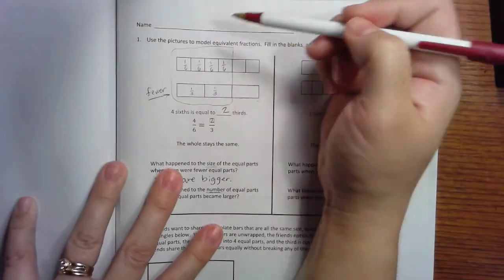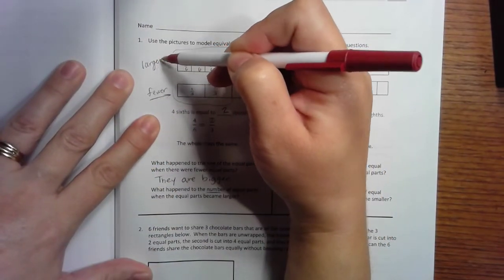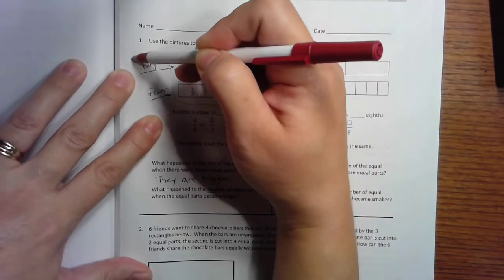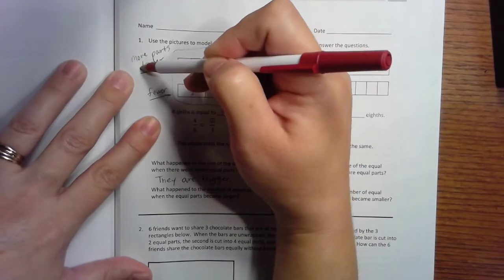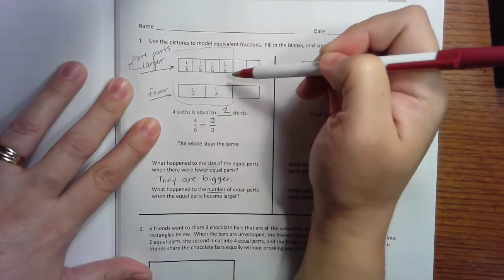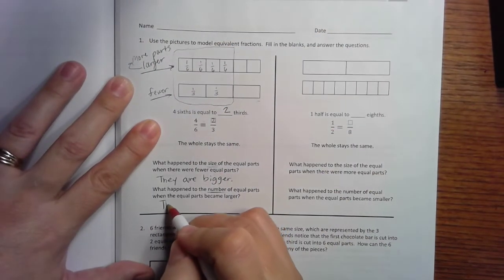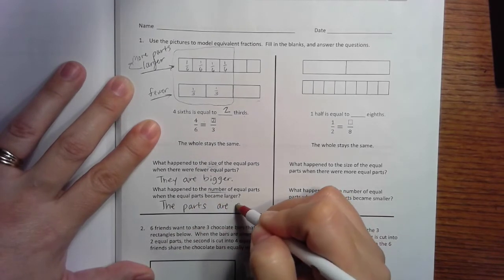Well, the number of equal parts that is larger is up here. So what happens to them when there are more parts? I'll write that up there. Maybe that'll help you. So it's not the size that is larger, but the amount is larger. Well, when the amount is larger, the parts are smaller.